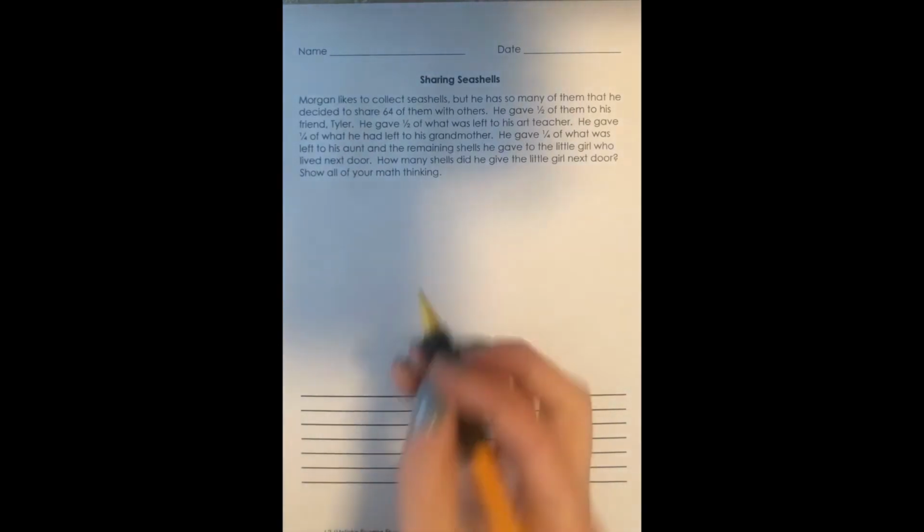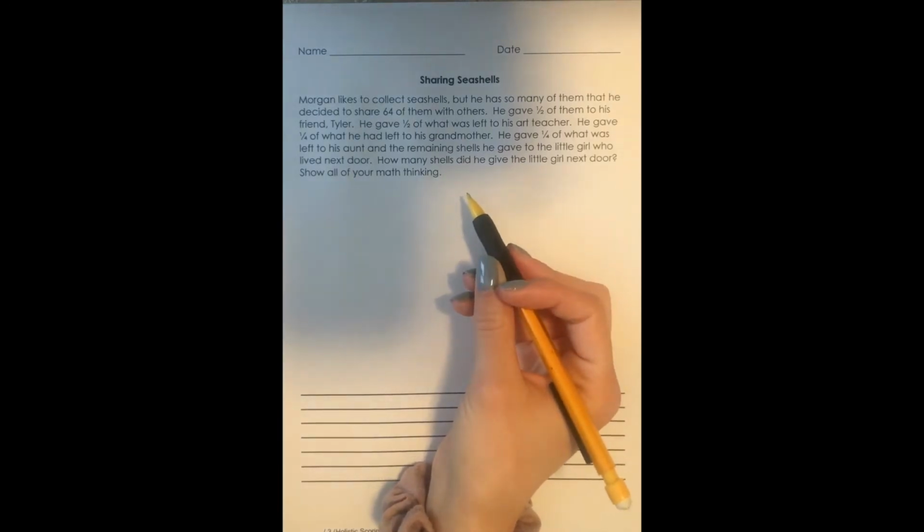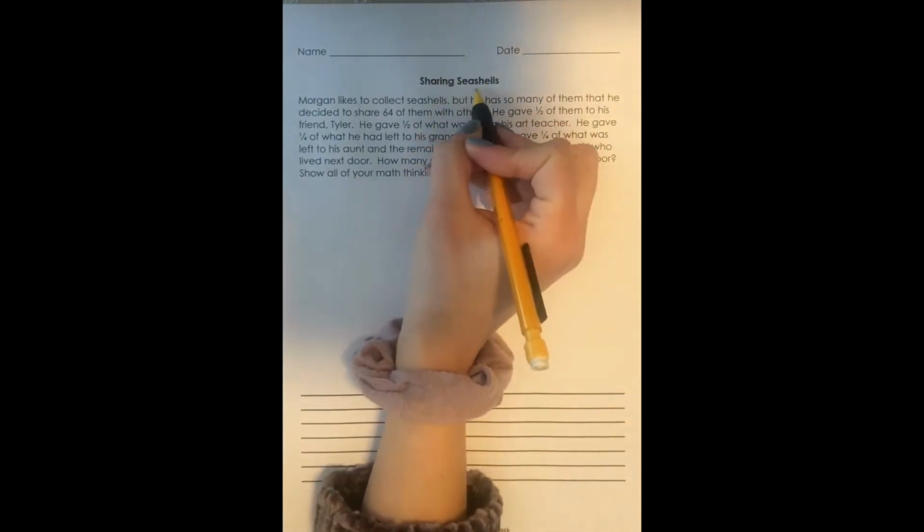So this problem is from day 5 and we're going to go over it today. So the problem is sharing seashells.